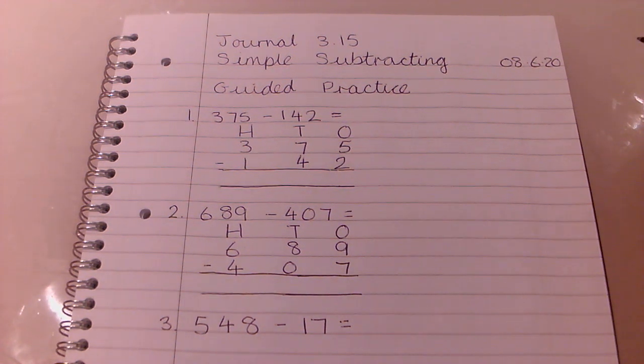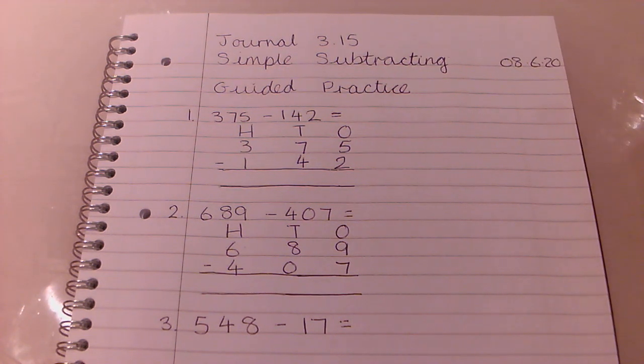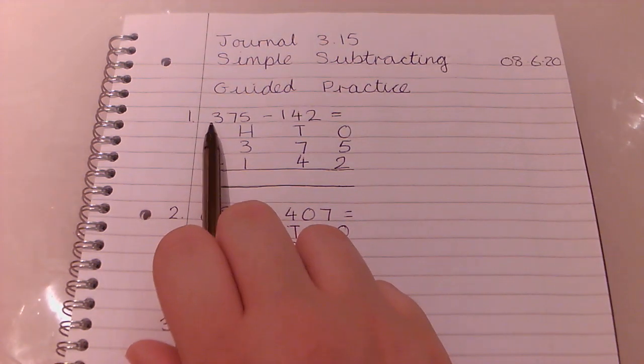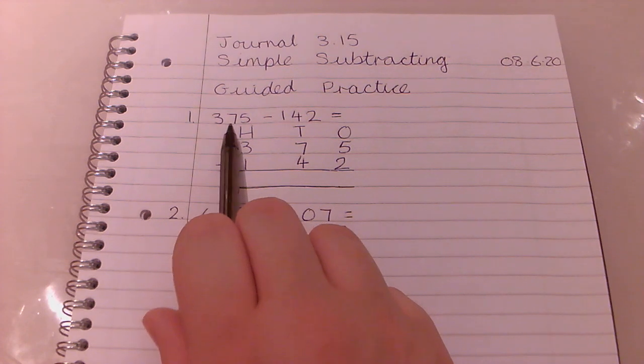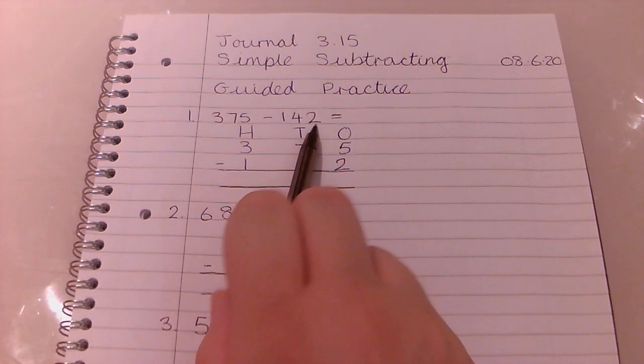Hi guys, so welcome back to this week's maths. For today's lesson we're still doing some simple subtracting, so to try and remind you what we were doing last week because we've had a little break over the weekend. So we're going to look at the first question. It says 375 subtract or take away 142 equals.